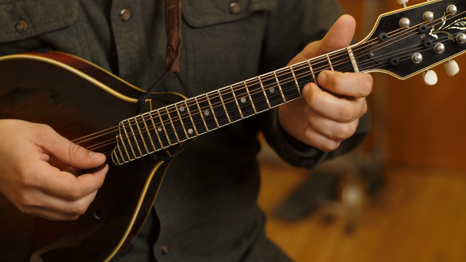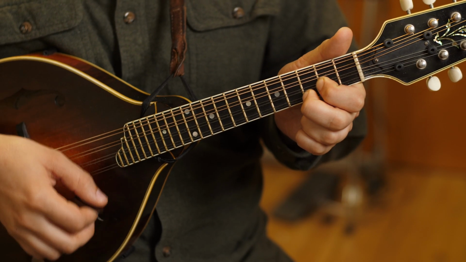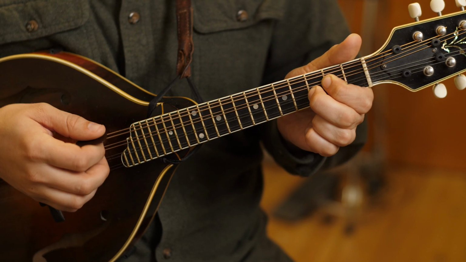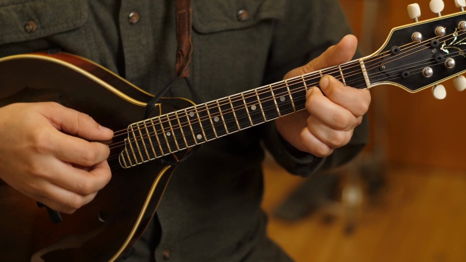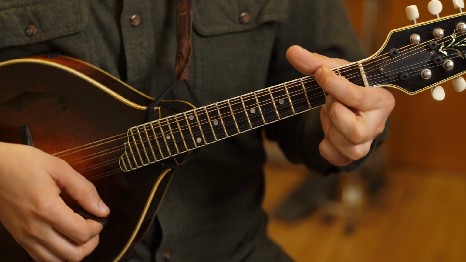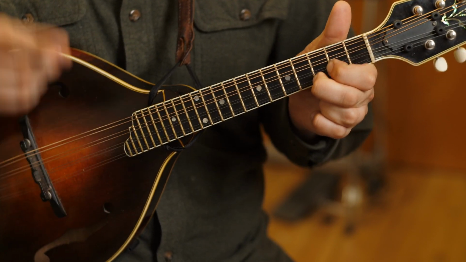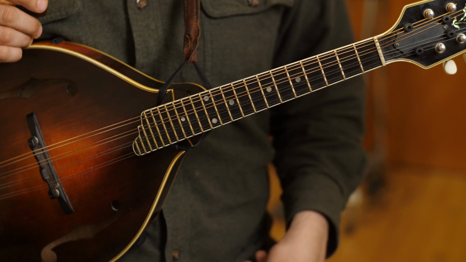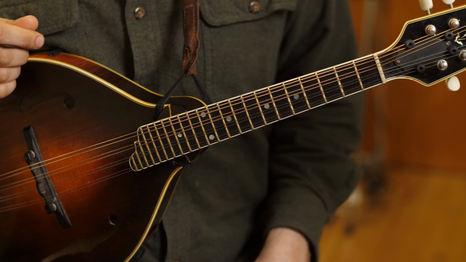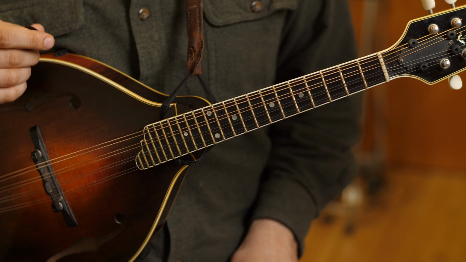So we've got our chord progression, G, then C, then D, then back to G. And our chord tones, let's start out with the root and go through that once, and then we're going to do the thirds, and then we're going to do the fifths.